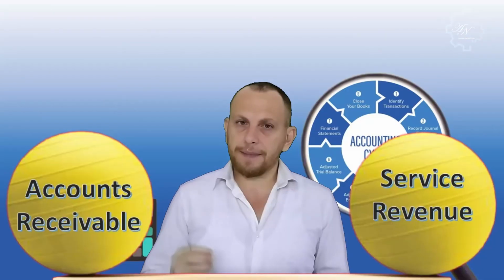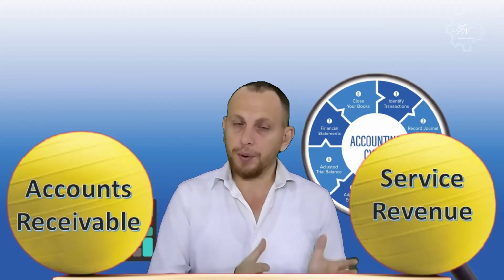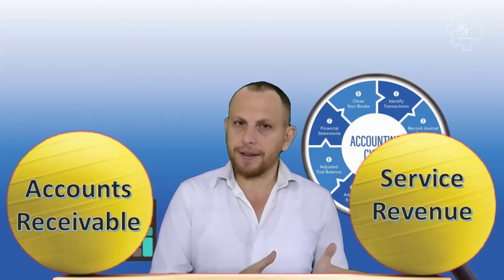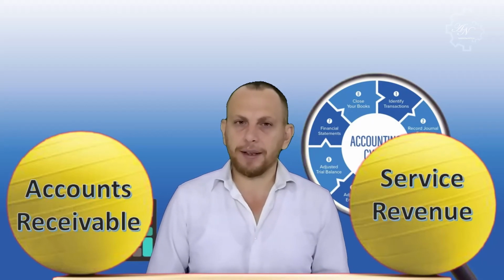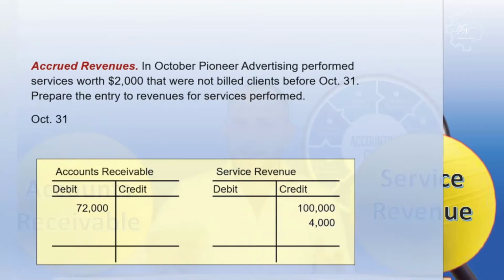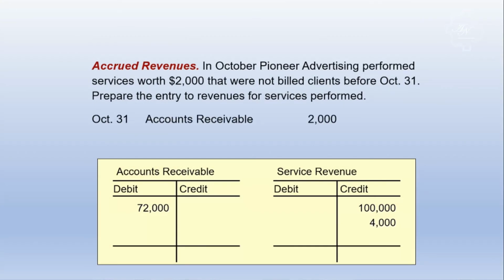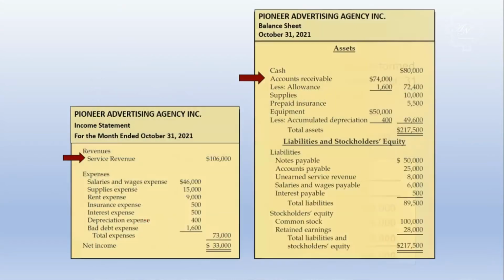Here we have service performed, we have revenue, but we didn't receive it. So we have accounts receivable. The entry is debit accounts receivable, credit service revenue. Here we can see accounts receivable in the balance sheet and service revenue in the income statement.